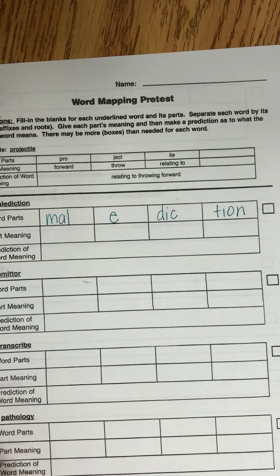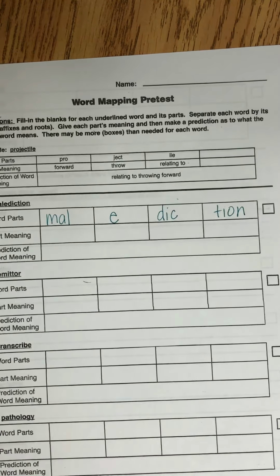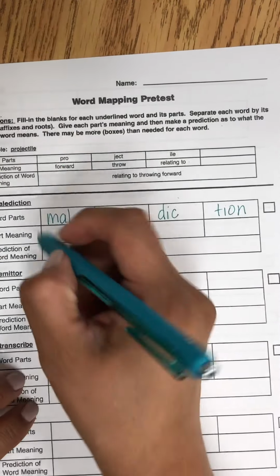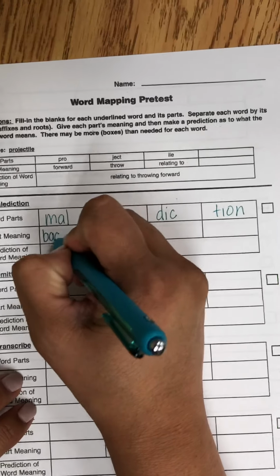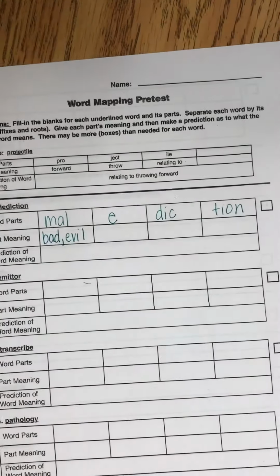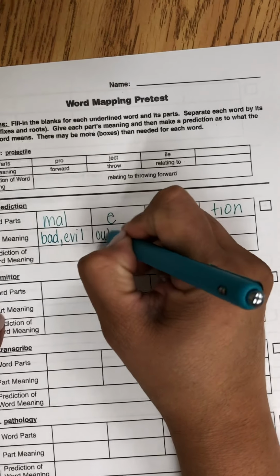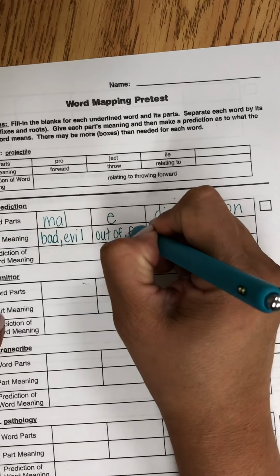So now I'm going to write down the definition of each one. So I'm gonna look on my list again, and it looks like mal means bad or evil. And then I look up the definition for E, and it means out of, from.